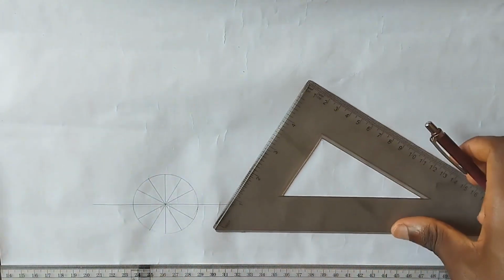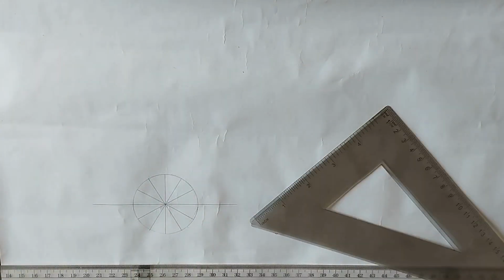If at all you don't understand how to divide a circle into 12 equal parts, you can check my previous videos, dropping the link in the description below.